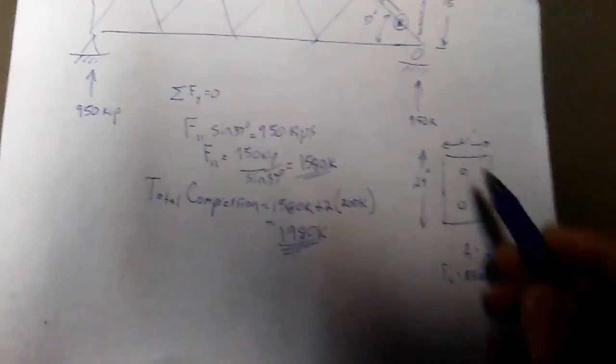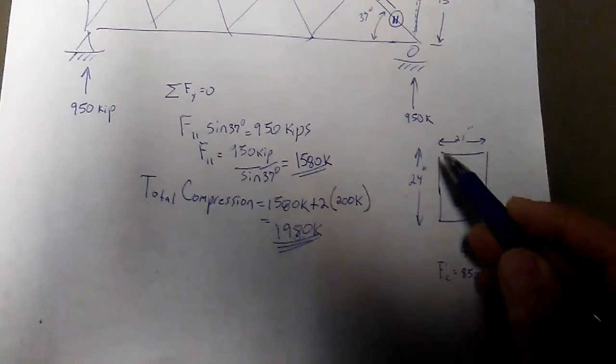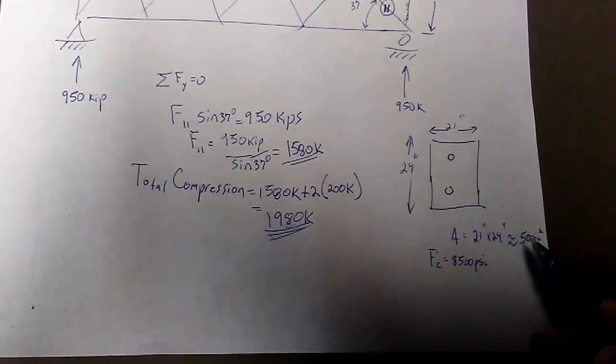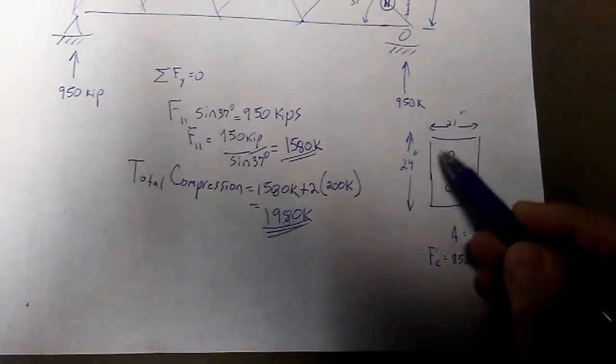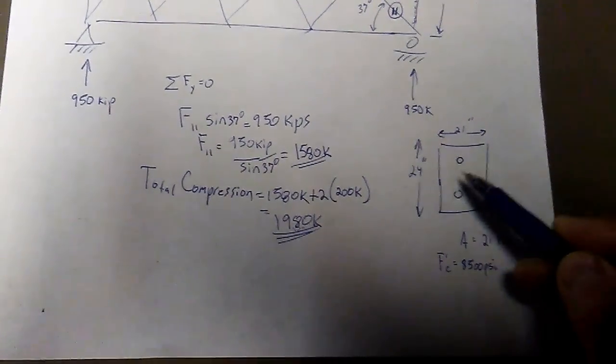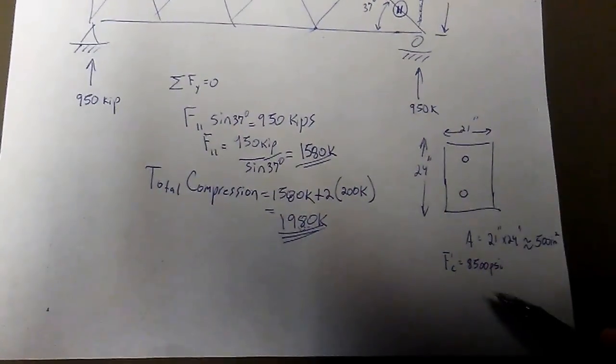The member is a rectangular shape, 21 inches by 24 inches. 21 inches times 24 inches is 500 square inches. So that's approximately the cross-sectional area of the diagonal truss member.